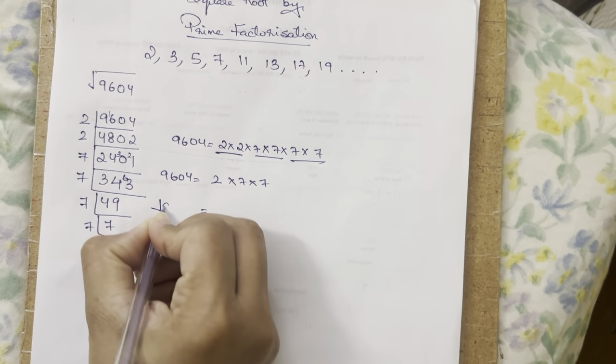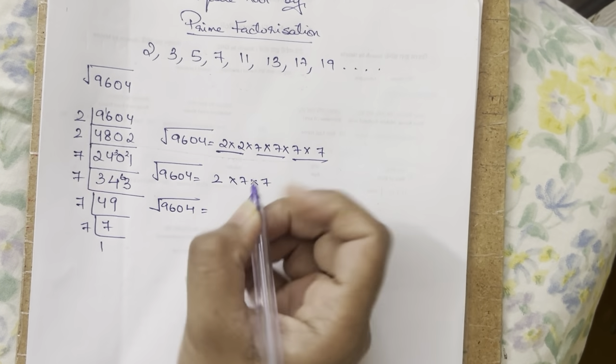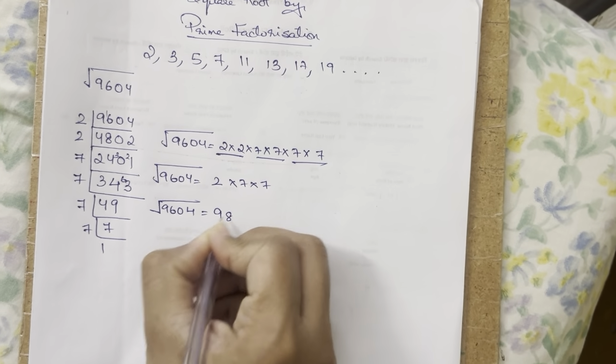So the root of 9604, which is the actual root that we are finding, is equal to 98. Okay, so this is how you do the square root method.